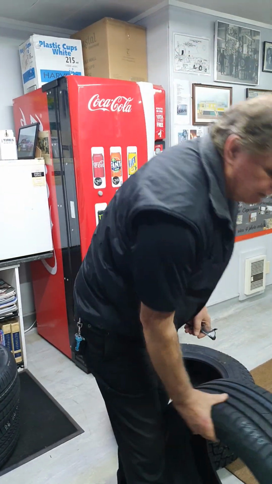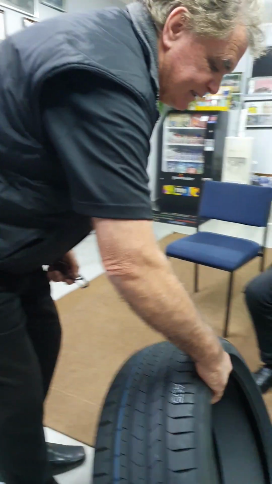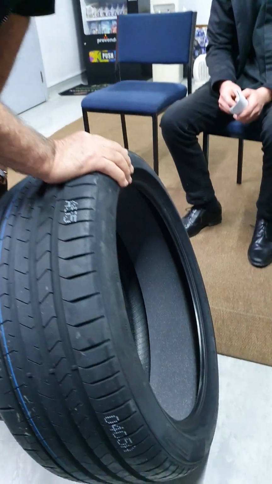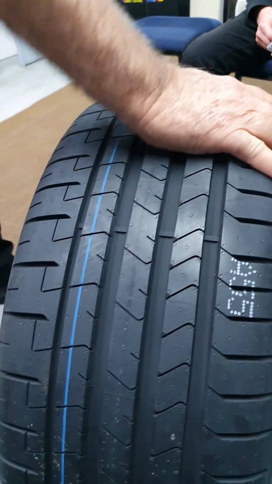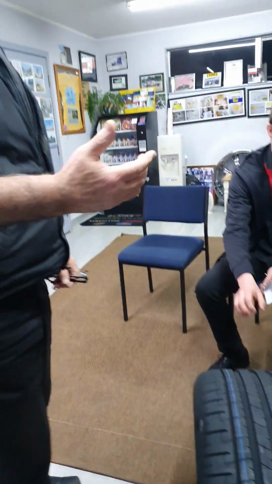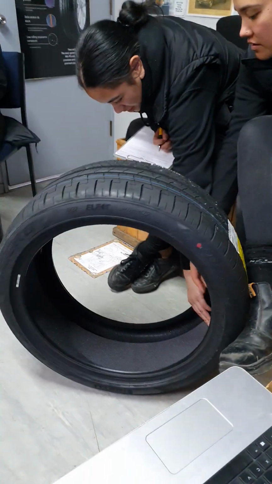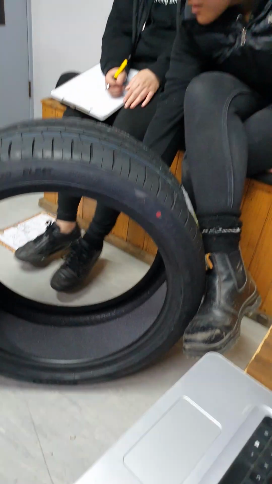It also has a noise cancelling system, PCNS, which is a pro noise cancelling system. The foam in there breaks down the barrier of the sound, so it makes it quiet in the car, and that's what a lot of people want these days. Every time I see the phone one, I'm like, oh yeah, noise cancelling.